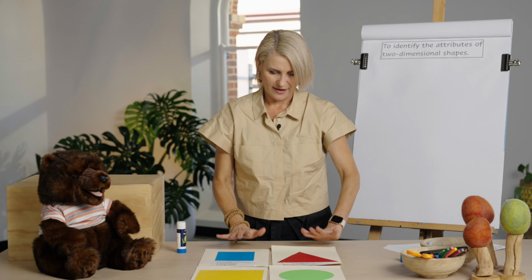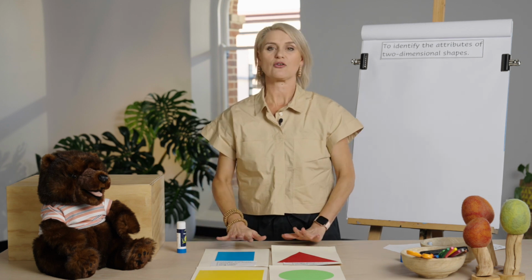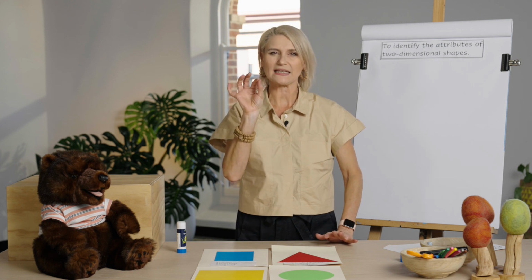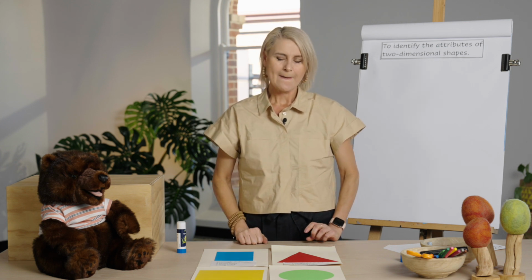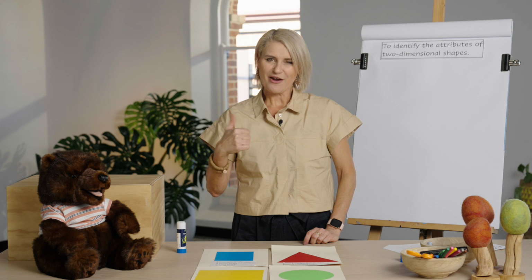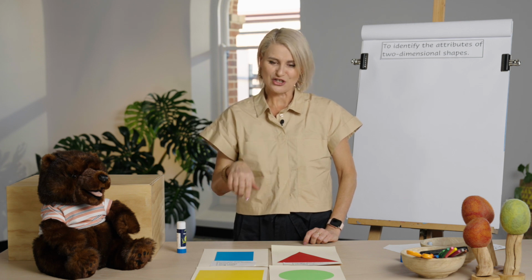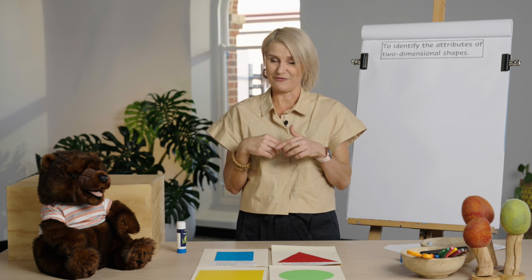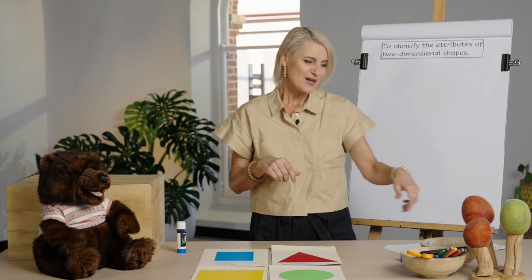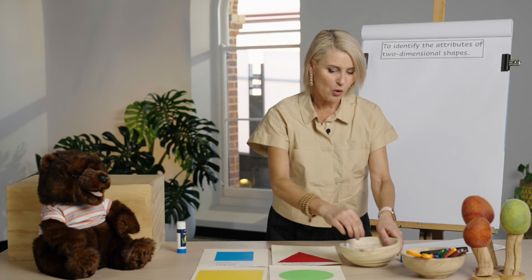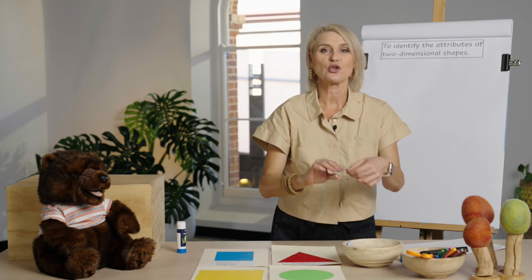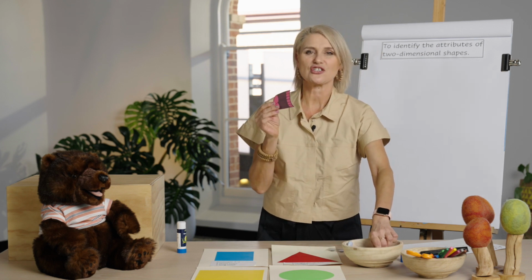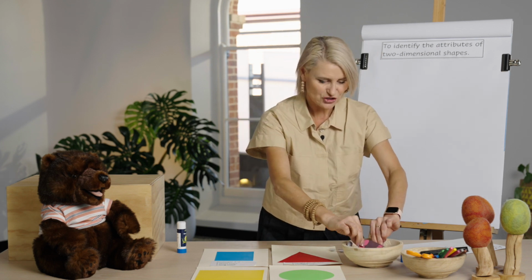Okay, now baby bear, that looks great. We've got our shapes and we've got their attributes, so we know exactly what makes the shape unique. But guess what? Baby bear and I love to turn things into characters. I don't know if you do at home, but I love to, and so does baby bear. So, in my bowl of goodies here, we've got some googly eyes and we've got some funny features that we can stick on to our shapes.